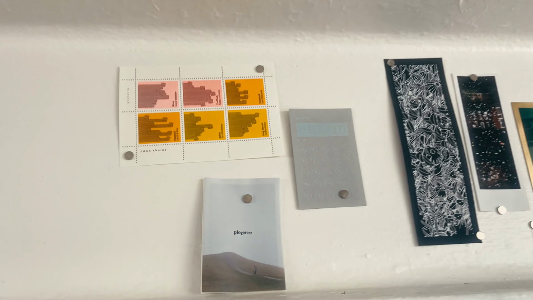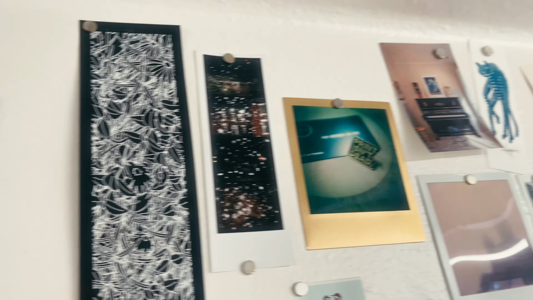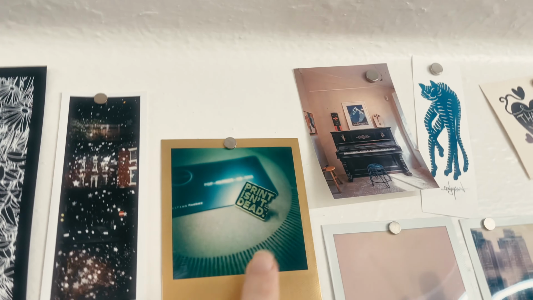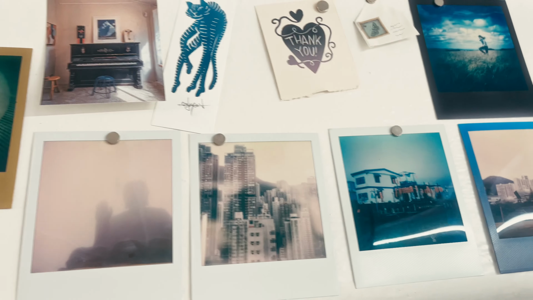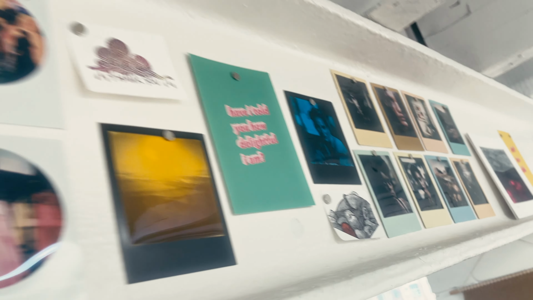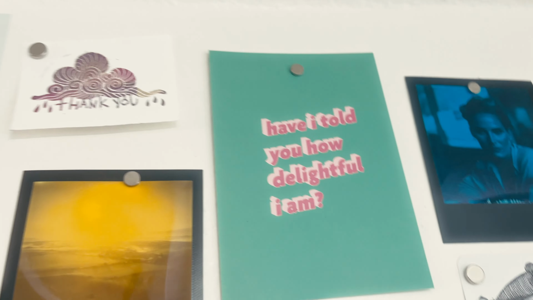So I guess, actually, let me turn this camera around. I've got all these little things. So this is some plotter terror. This nice little stamps, visualization. Got a Zancan bookmark there. A nice little print isn't dead. And then these are from my trips to Hong Kong whilst taking Polaroids. And then more over here. But this one, you can have this one for today.